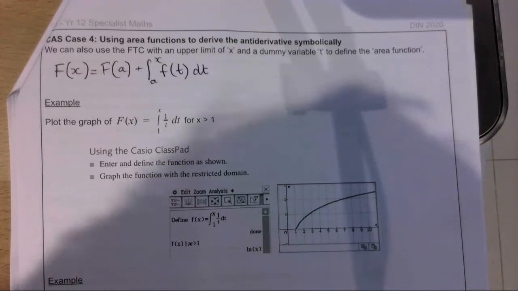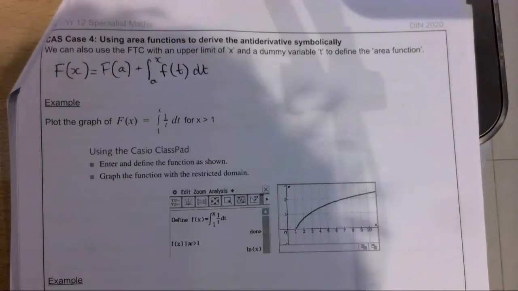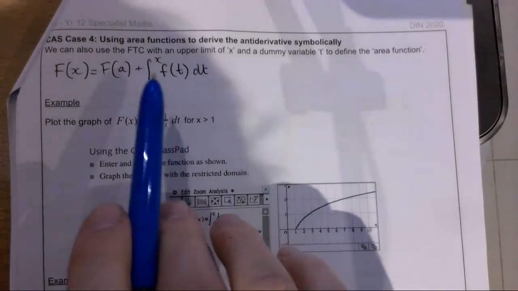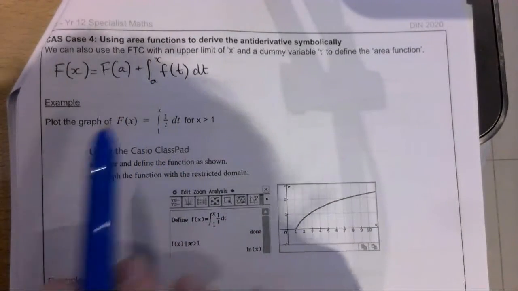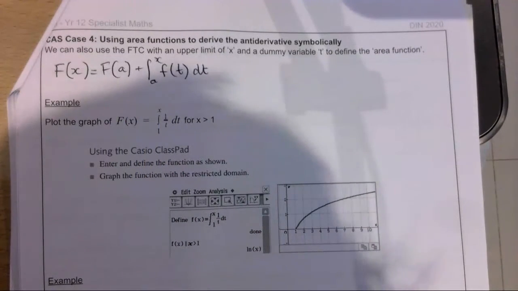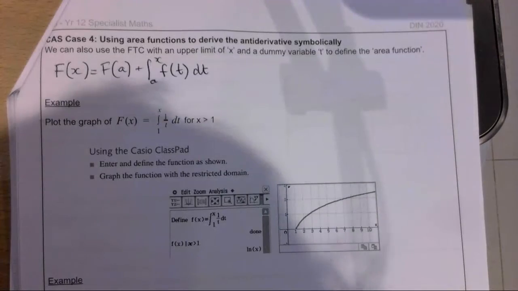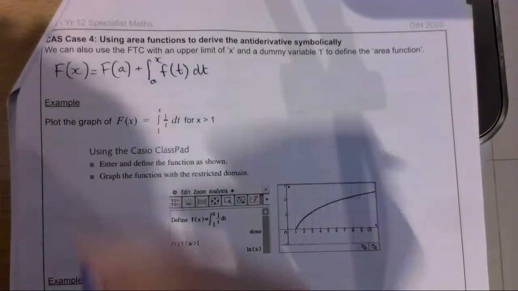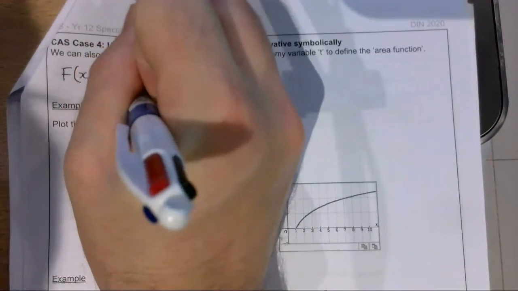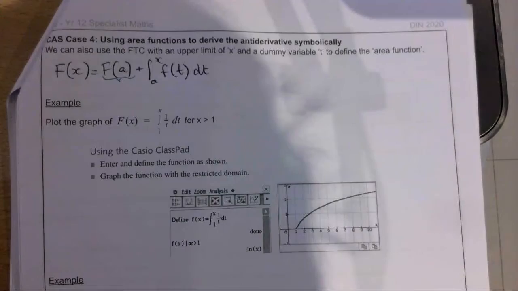I'm just going to simplify it ever so slightly by noting that any function would have an infinite amount of antiderivatives, and we know that f of a here is just a constant.